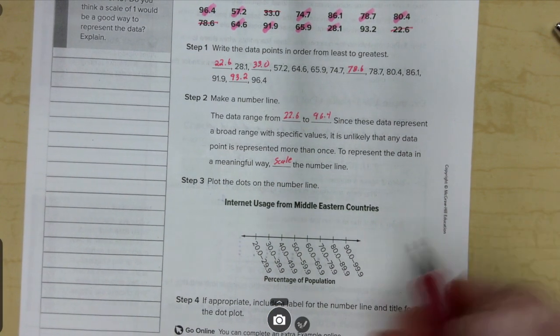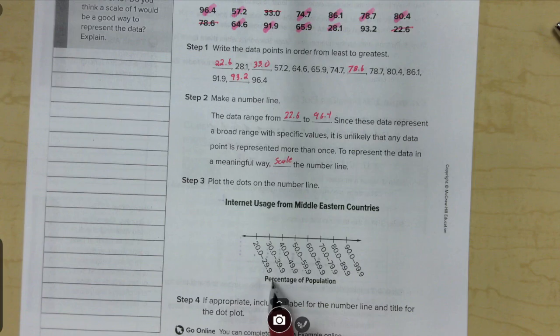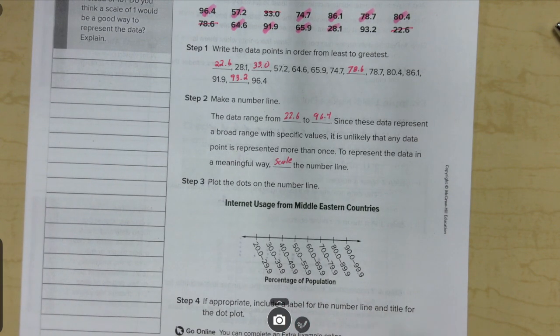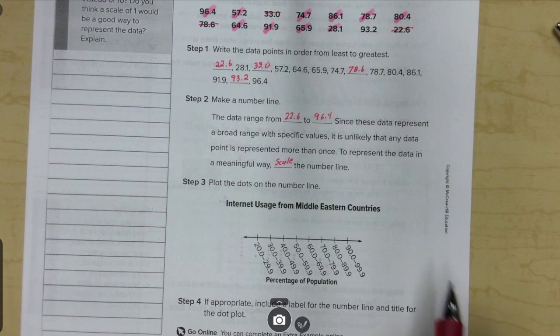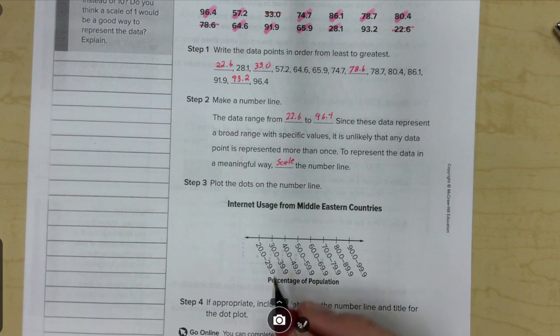And all that means is that we're going to put everything as a range. All right. So now from 20 to 29.9 go here, 30 to 39.9 here, 40 to 49.9 here, and so on. We're getting closer into that histogram territory. All right, because the dot plot is more like a box chart. This right here is just more like a histogram.